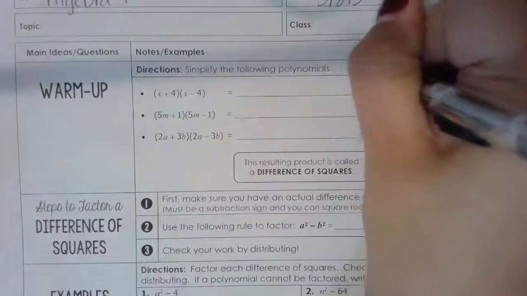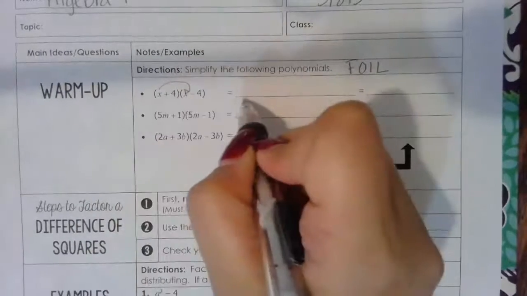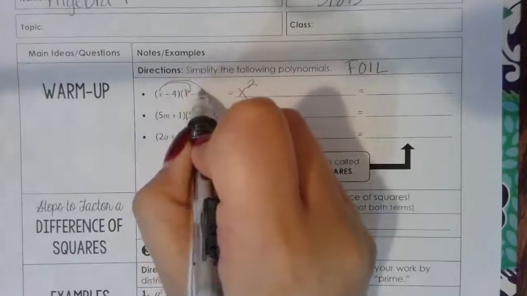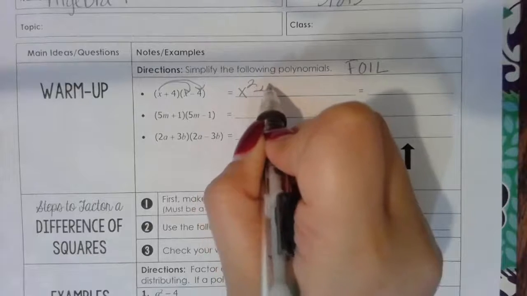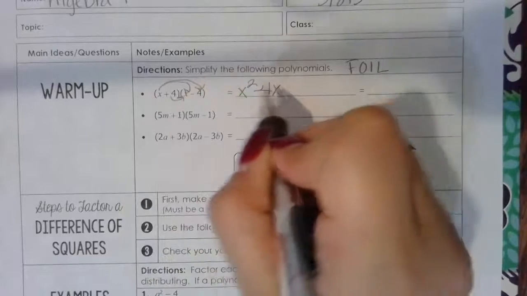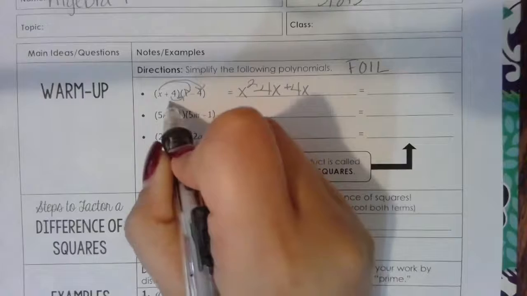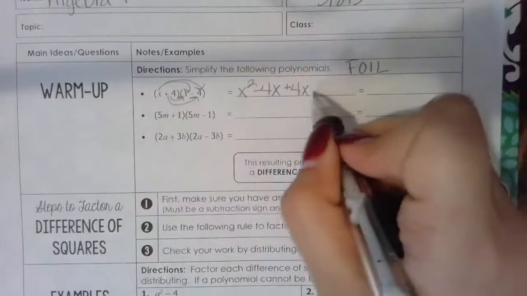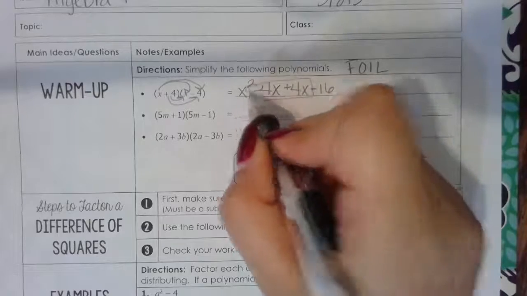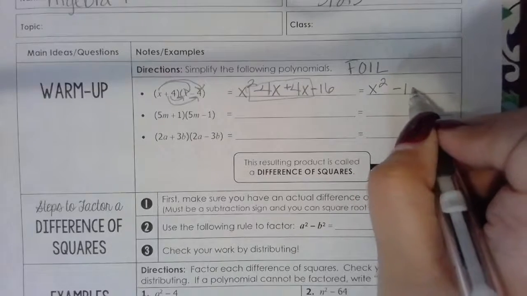So remember to factor, you can FOIL, which means do the first numbers. X times x would give you x squared. Do the outside numbers. X times a negative 4 would be negative 4x. Now do the inside numbers. And then 4 times x would be a plus 4x. And do the last numbers. So 4 times a negative 4 would be a negative 16. And then if you FOIL, remember to combine these two, which would actually give you 0, so you just have x squared minus 16.